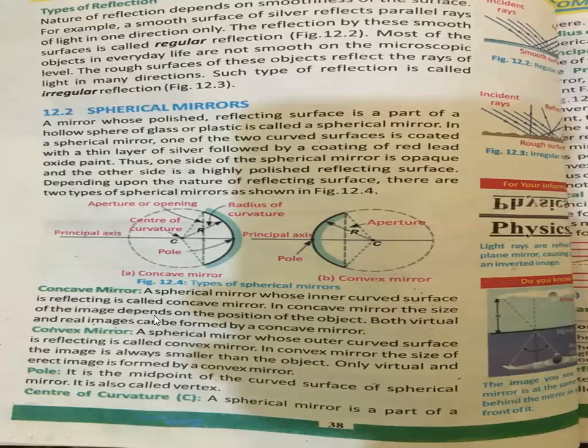In a concave mirror, the size of the image depends on the position of the object. Both virtual and real images can be formed by the concave mirror. I will show you what real images are. If you take your face in front of the mirror, you will see your face inverted. It means a real image is formed. So both virtual and real images form in a concave mirror.